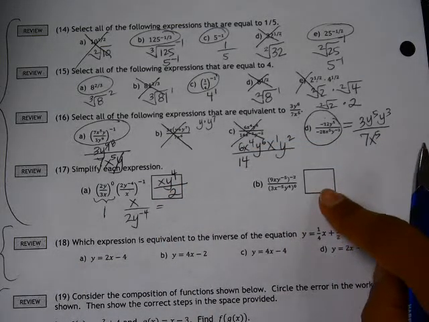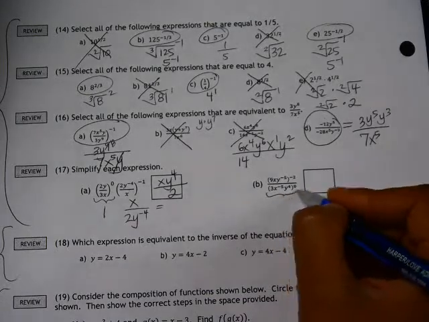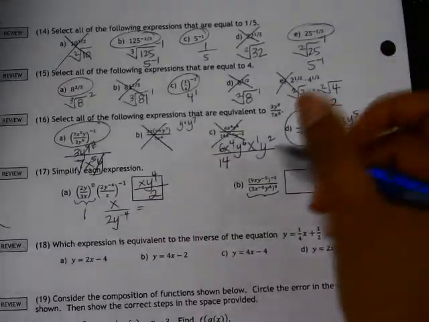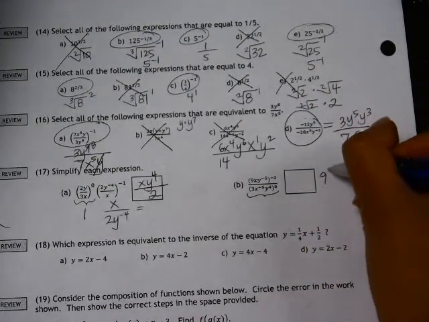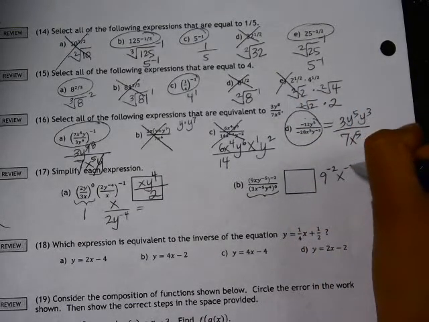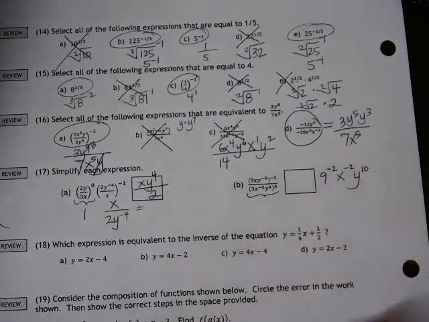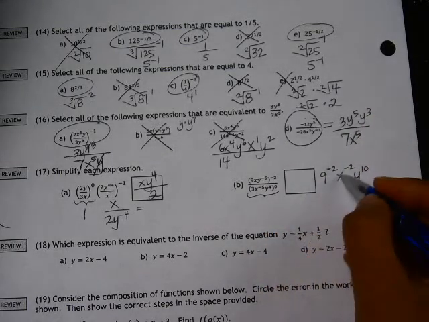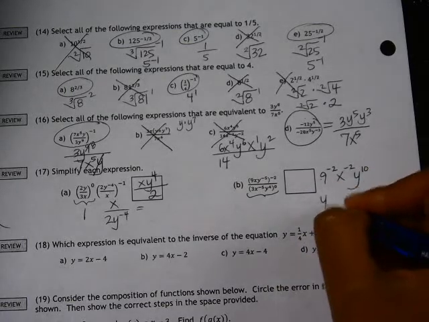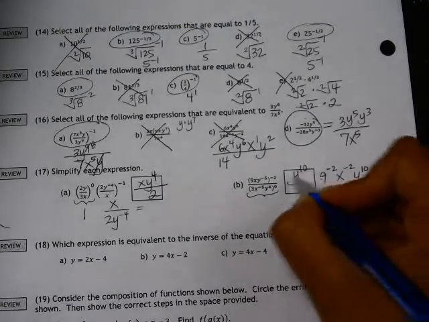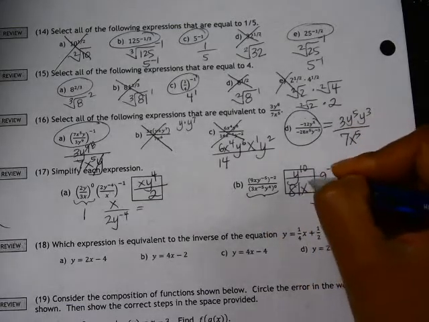On part B, we have the denominator is equal to 1 because it's to the 0. And then up here, I'm going to raise everything to the negative 2. 9 to the negative 2, x to the negative 2, y to the, this gets multiplied, so that's a positive 10. And then these need to go to the denominator, so y to the 10th, 9 to the 2nd, x to the 2nd. So simplifying that, it would be y to the 10th over 81, x squared.